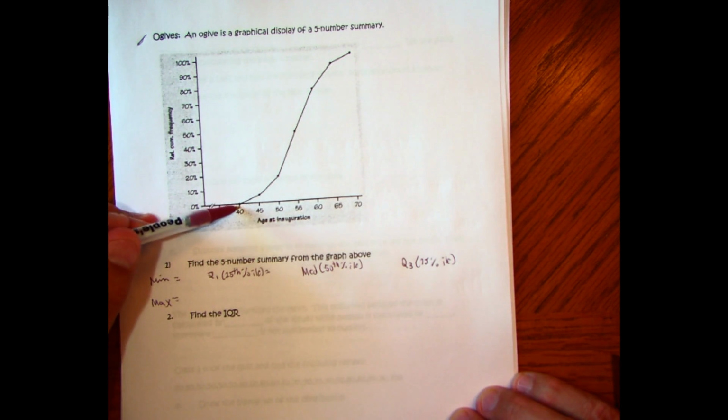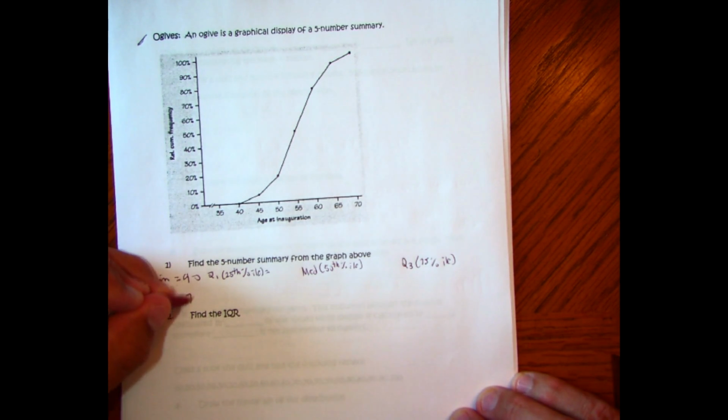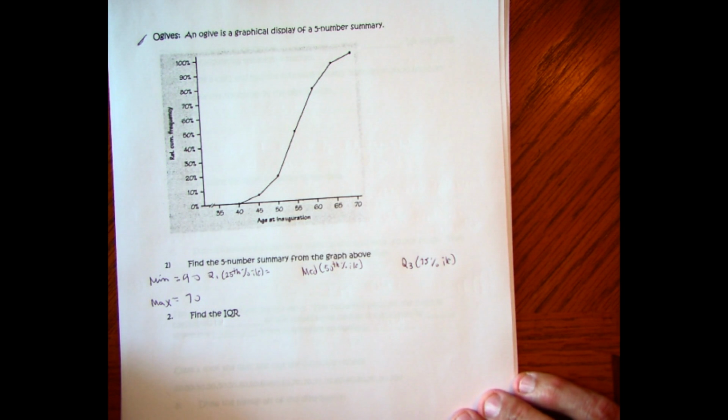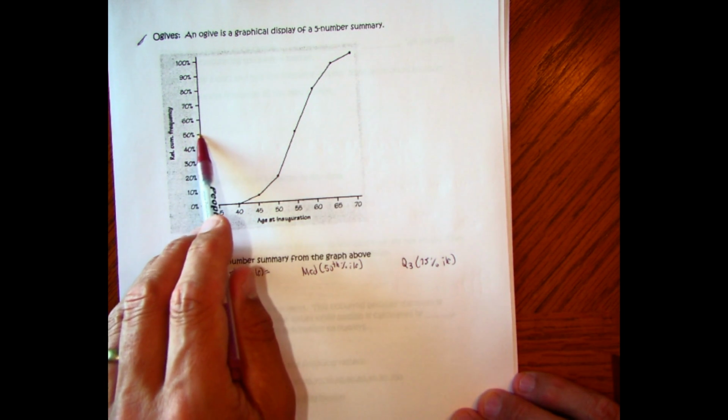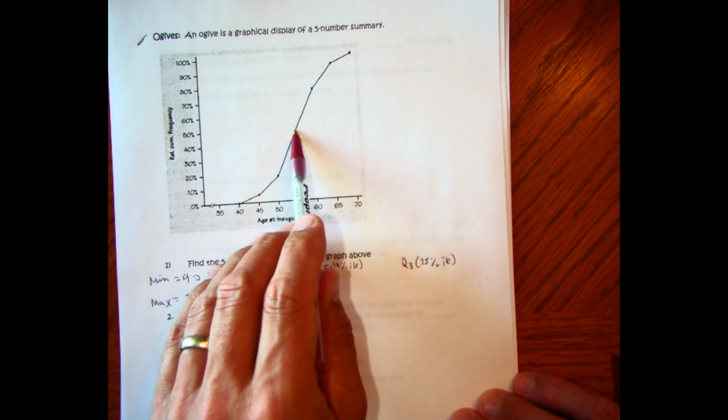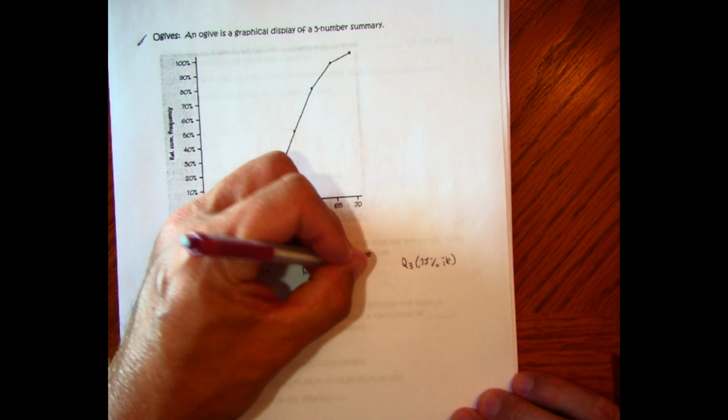Well, the min and the max are pretty simple. The min is right here, that's 40. The max is right up here, and it looks like it's about 70. Now let's do the median. We come right over, and we come down. So it's around 55. You might argue it's not exact, but sometimes you have to approximate these as best you can. So I'm going to say it's around 55.